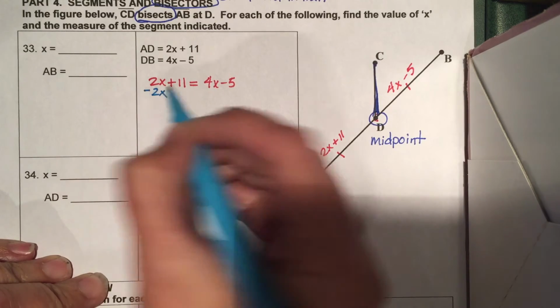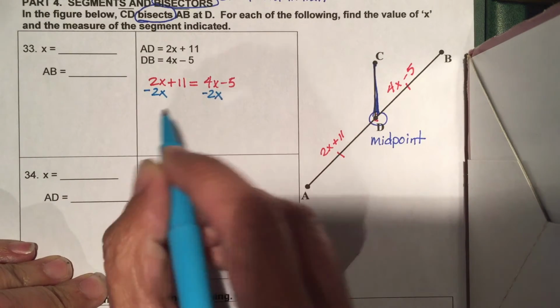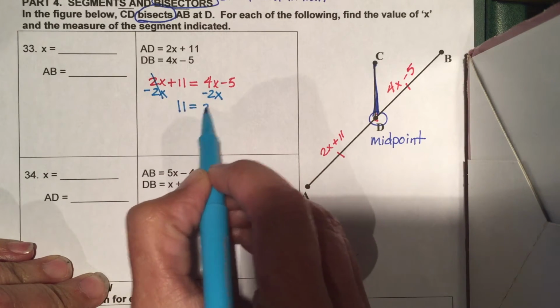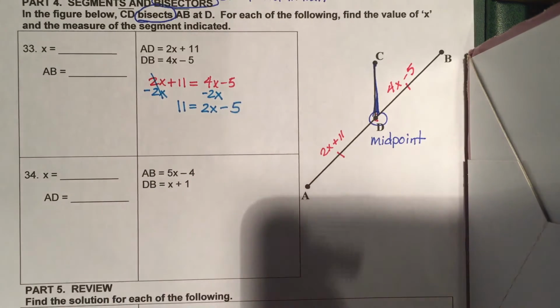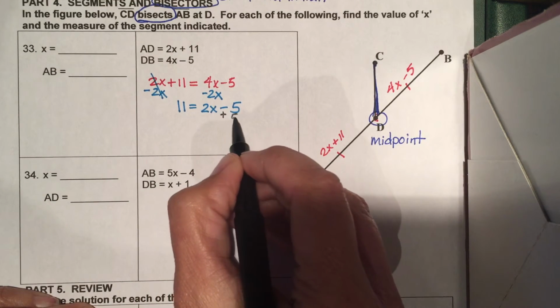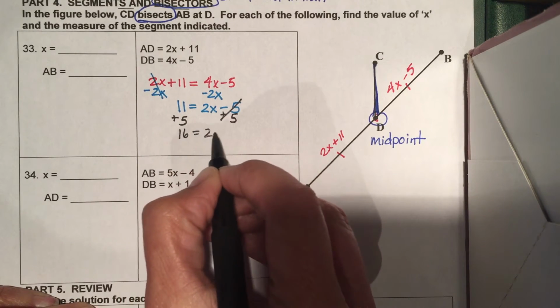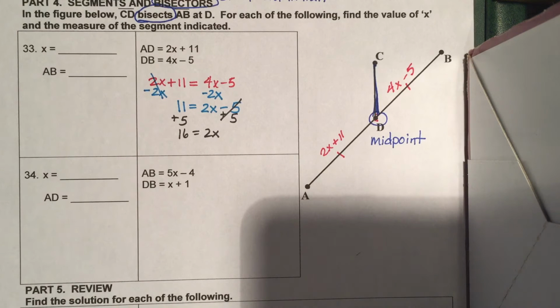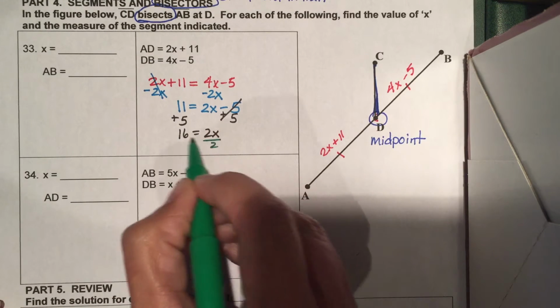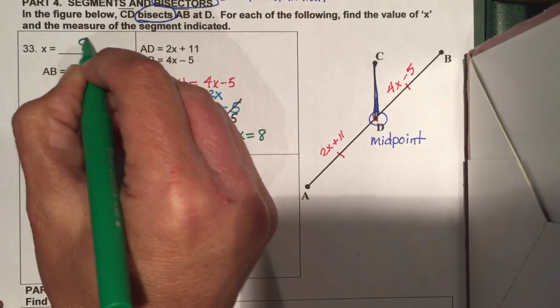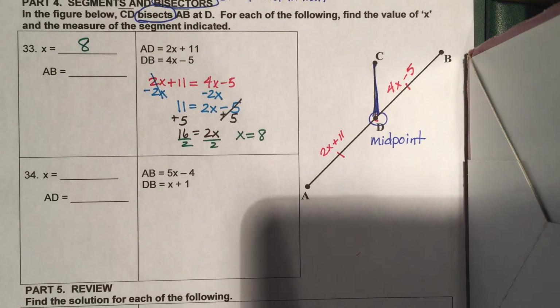So I'm going to choose to move the 2x to this side. You can move the 4x if you want. Just make sure you follow the correct procedure. So since it's a positive 2x, I'm going to subtract it. The 11 comes down. That leaves me with 2x minus 5. Now I want to get the 2x by itself, so I'm going to take the minus 5, the negative 5, and do the opposite. I'm going to add it. So I'm going to get 16 equals 2x. Once I've gotten 16 equals 2x, I'm going to divide both sides by 2. And 16 divided by 2 is 8. So there's my first value, x, which is 8. I know x is 8.